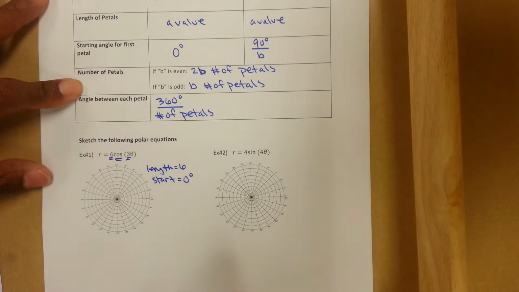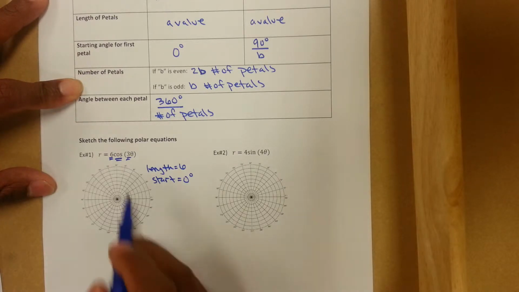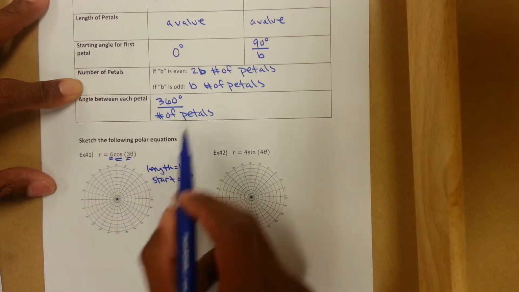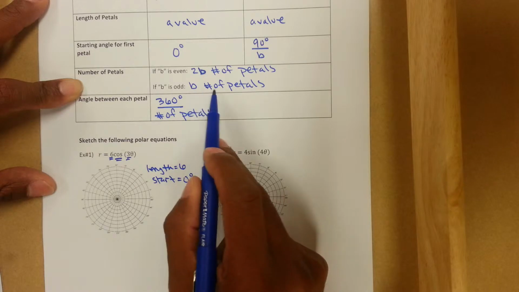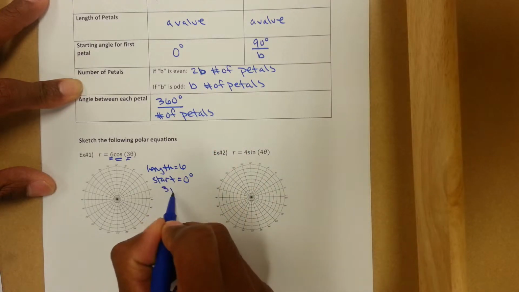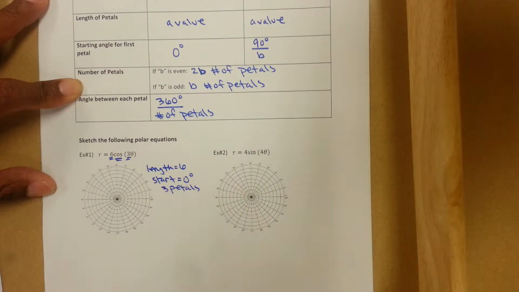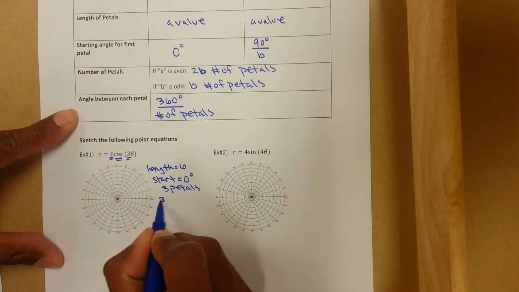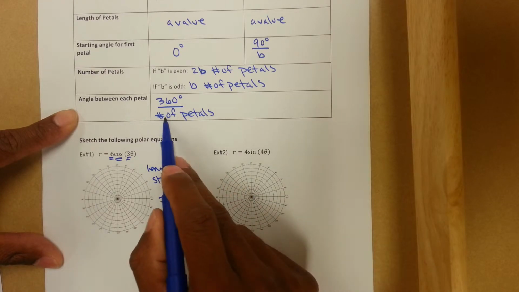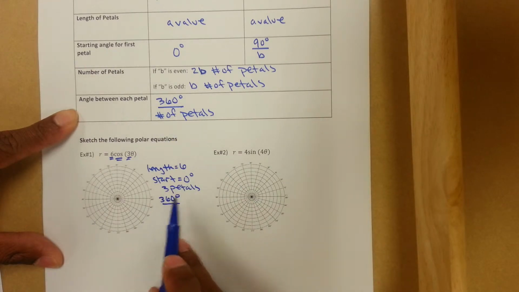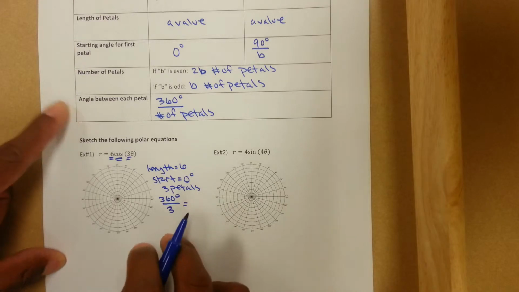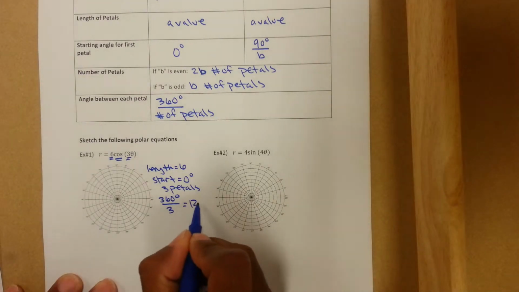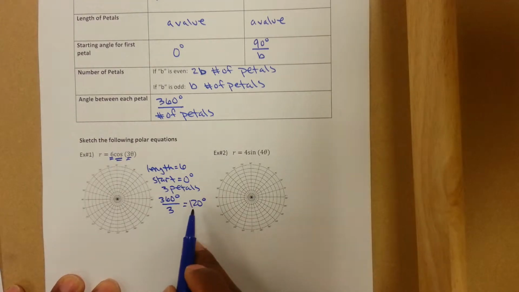Now the next thing we need to figure out is how many petals there are. And again, you look at the coefficient of theta. Because the coefficient of theta is odd, that coefficient is just going to be the number of petals. So we're going to have 3 petals, and the angle between each petal is going to be 360 degrees divided by how many petals there are. In this case, 360 degrees divided by 3 gives me 120 degrees, which is the spread for each petal.